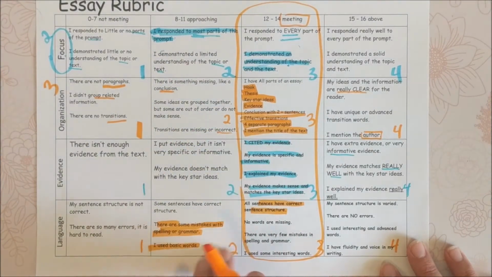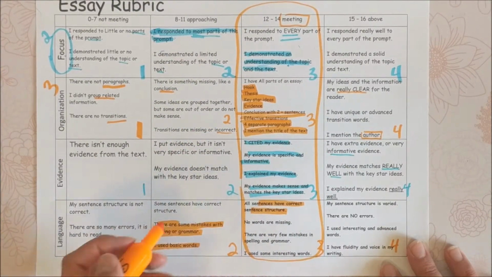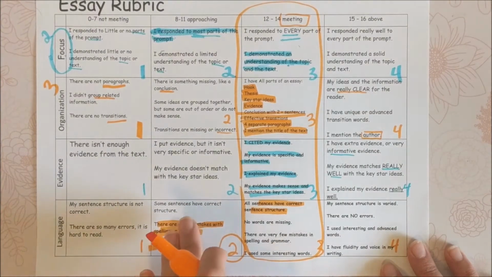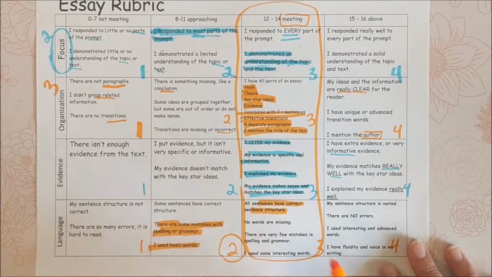In this case, they would get a 2 in language because they have more highlighted here, and they need to fill a box up, and they just don't have enough here to get a 3. So they got a 2 in language and a 3 for their evidence.